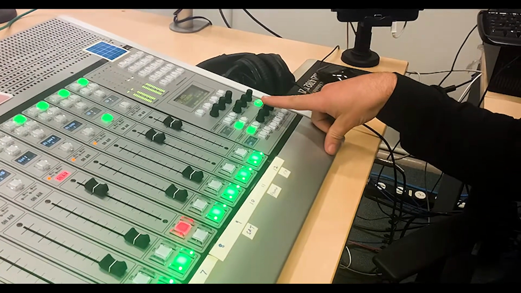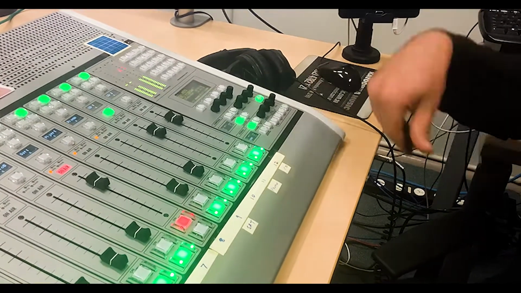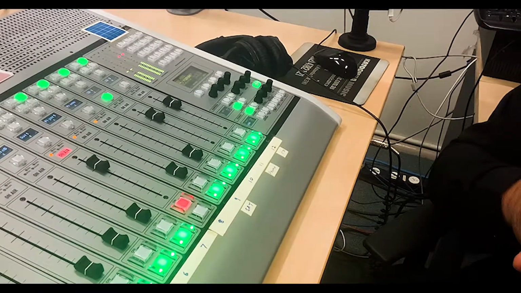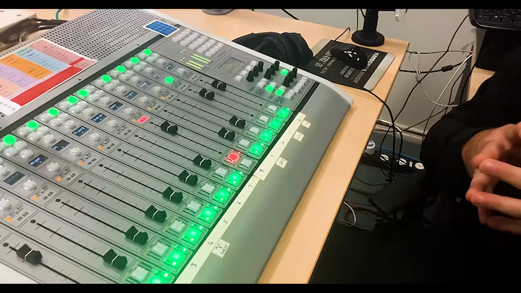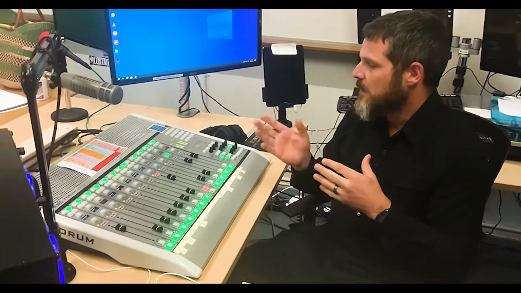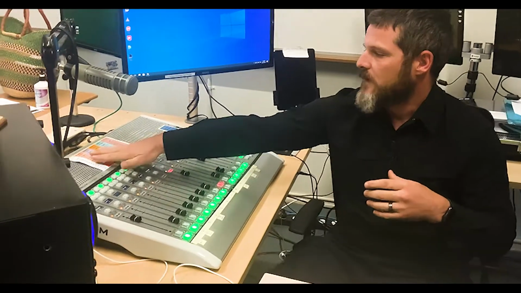The bottom section, the only one you need to worry about is the center or the headphone, which is the existing headphone amplifier for the guest headphones. And that's pretty much it in a nutshell. That's it. Basic operation.